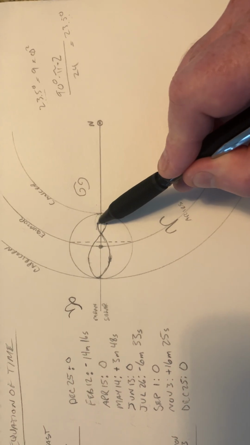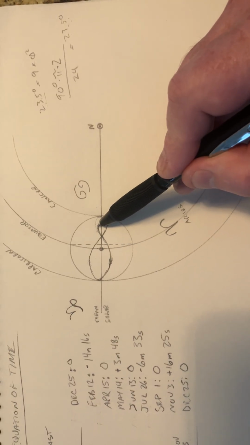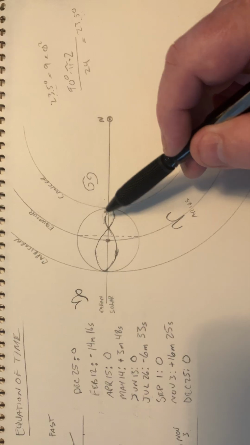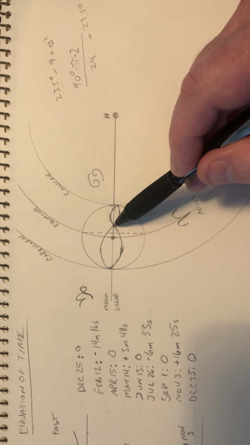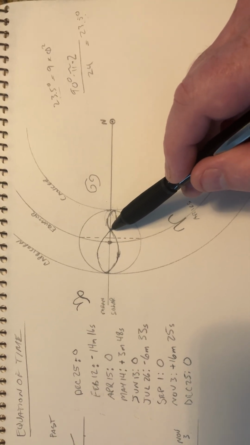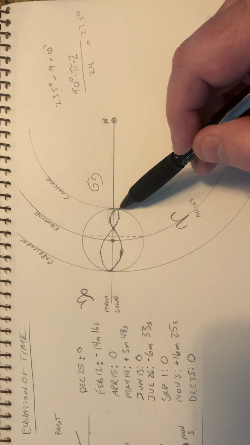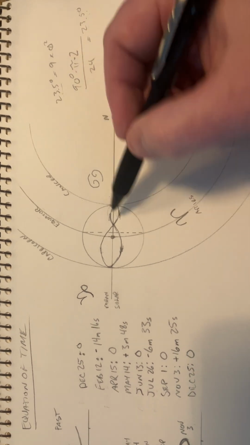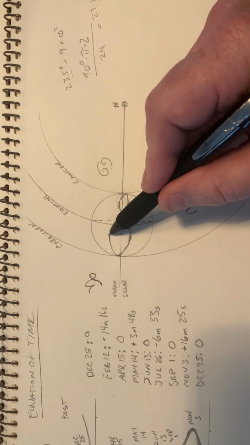Which direction are we going here? I'm all crossed up. So our crossover would happen here, March to, okay, so July. This would be July 26th right here. And then this would be November 3rd.